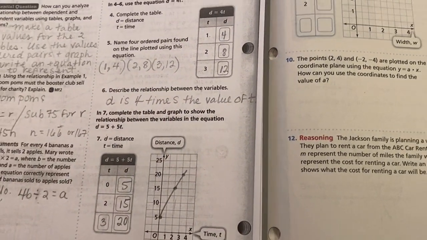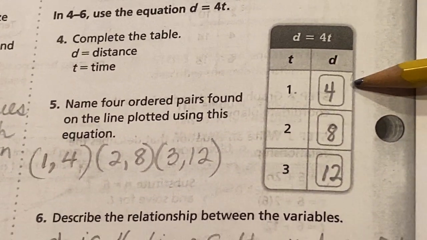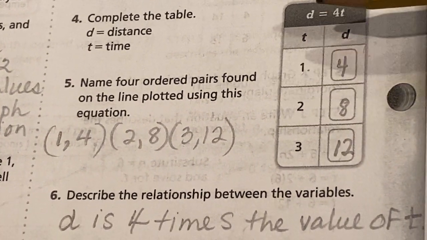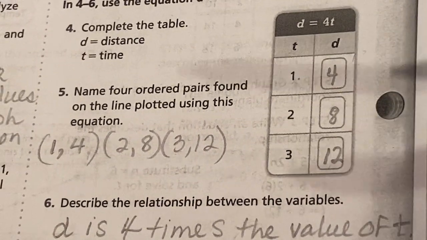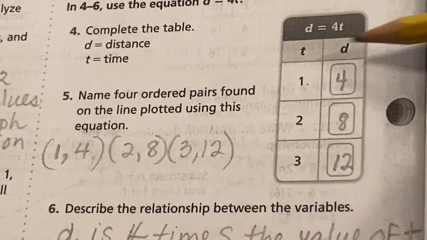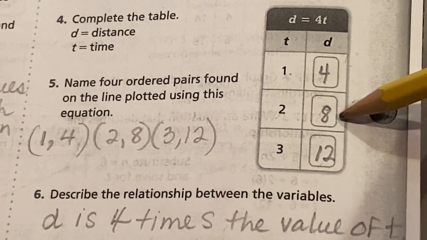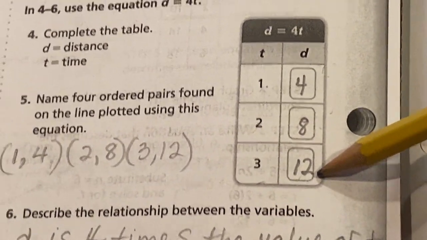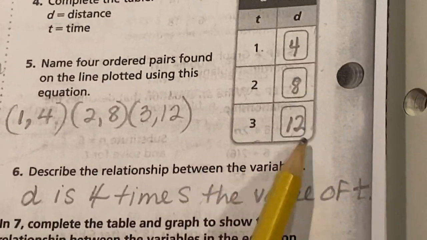Here we go. Okay, so I completed the table this way. If T equals 1, then D equals 4. If T equals 2, then D equals 8. If T equals 3, then D equals 12. Okay? And here's the first 3 ordered pairs.